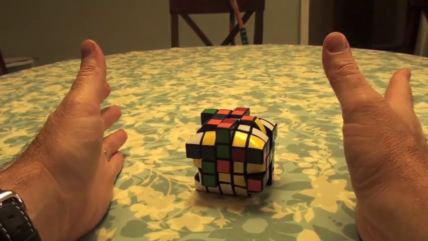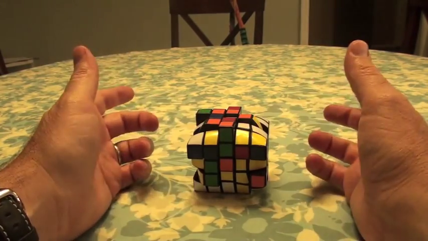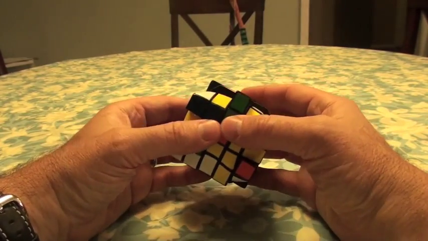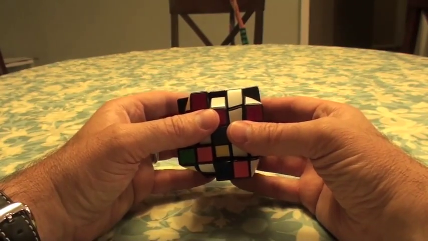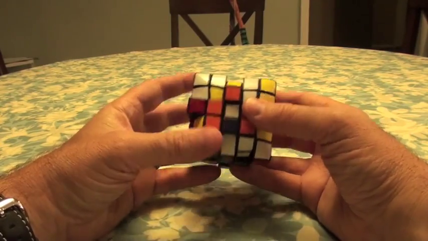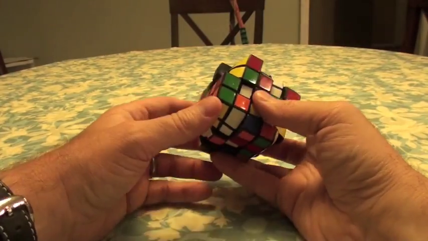So to avoid that parity, what you do is you don't reduce this into a different kind of a puzzle. You don't reduce this into a domino. You don't reduce it into something that can only make those turns. Instead, I'm going to reduce this simply to a 3x3 and then solve it as a 3x3. So how do I reduce a 3x5x5 into a 3x3?